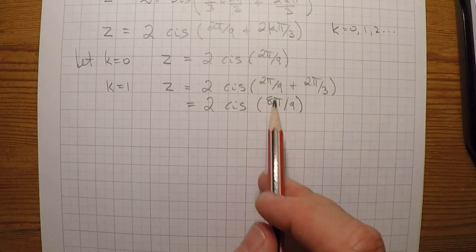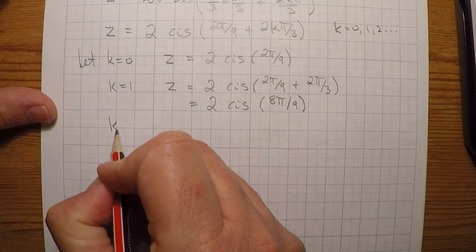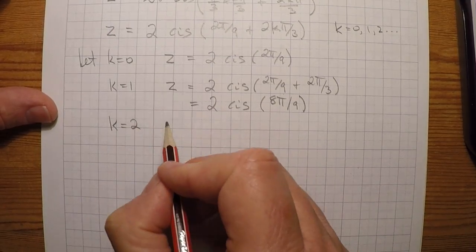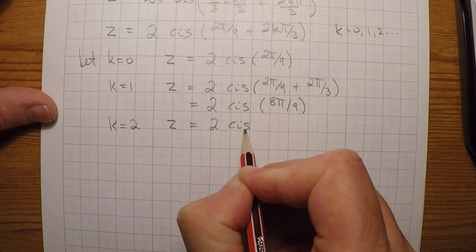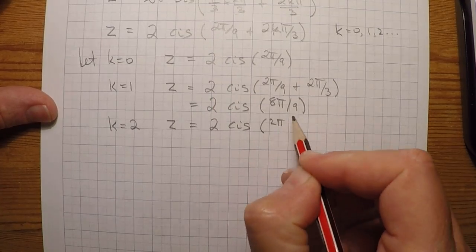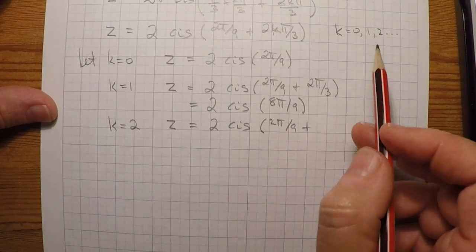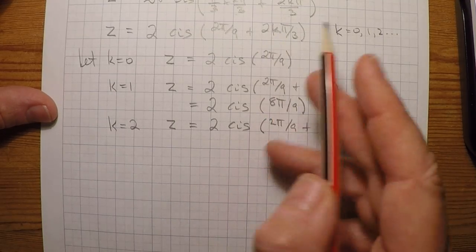2 pi over 9, 8 pi over 9, definitely different. Now k equals 2, so there's no repetition here of the solutions yet. 2 cis, so we have 2 pi over 9 from the original solution. And if k equals 2, 2 twos, this is 4 pi over 3.